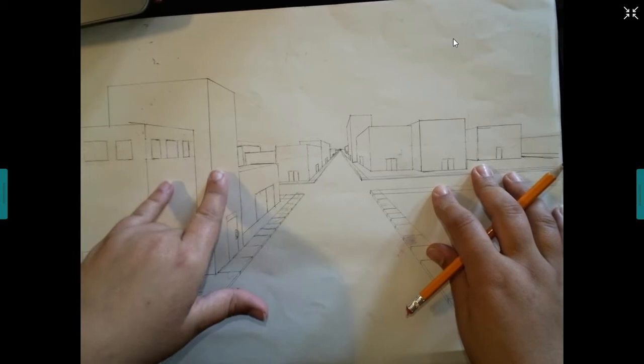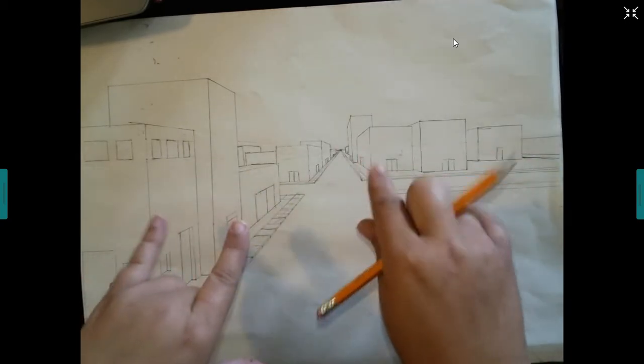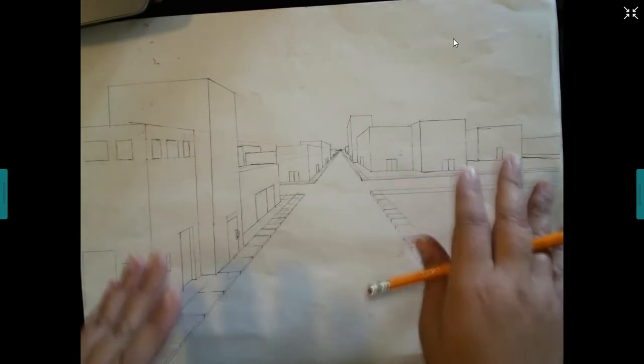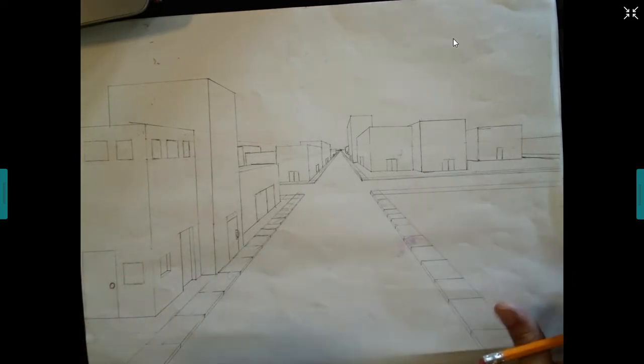I didn't put windows on everything because I want to add other architectural details. And so I'm going to do that first, and then I'll see where I have too much open space, like empty space, and I'll put windows there.